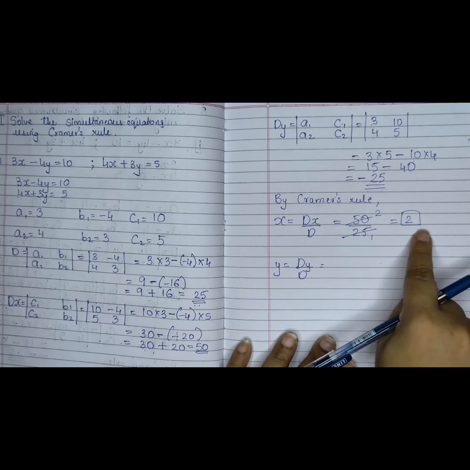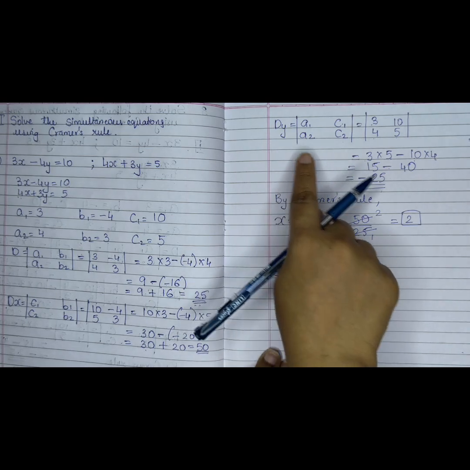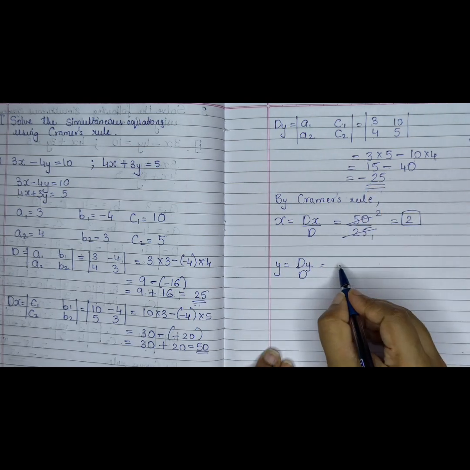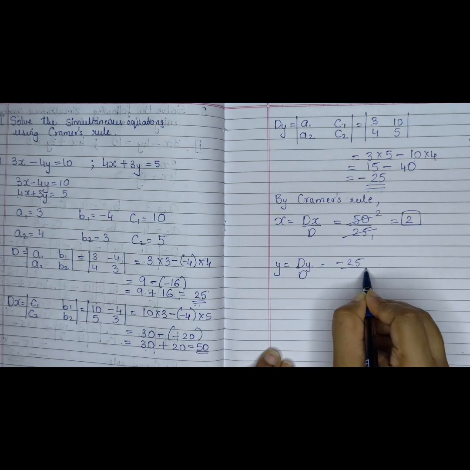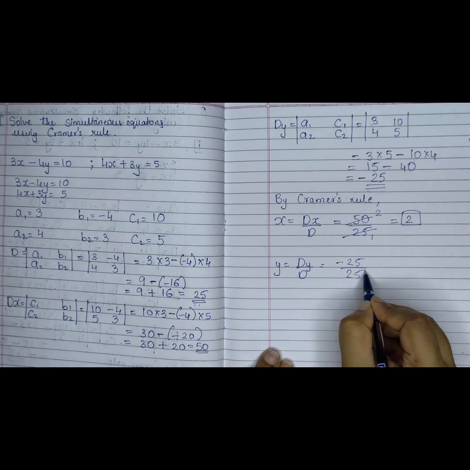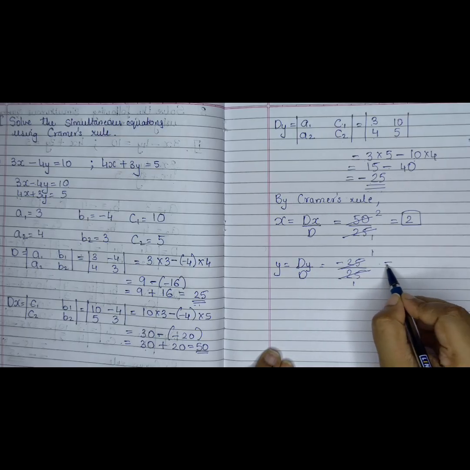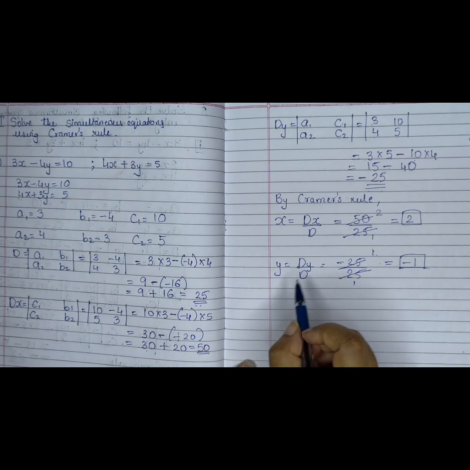X we got 2. Now y is equal to dy upon d. dy we got minus 25 upon d, d we got 25. When we divide this, 25 ones are 25, you get minus 1 here. So we got the values of x and y.